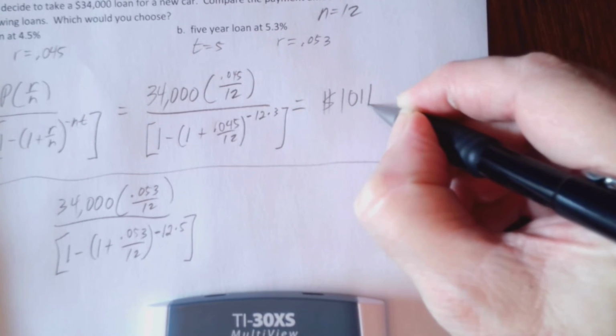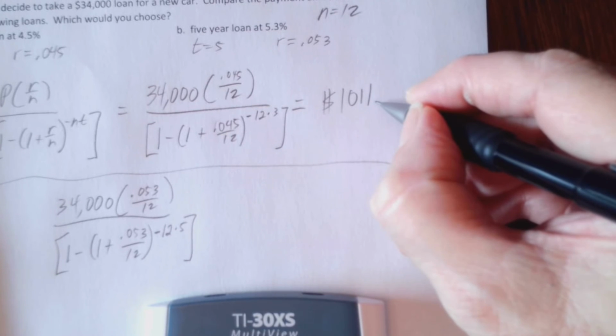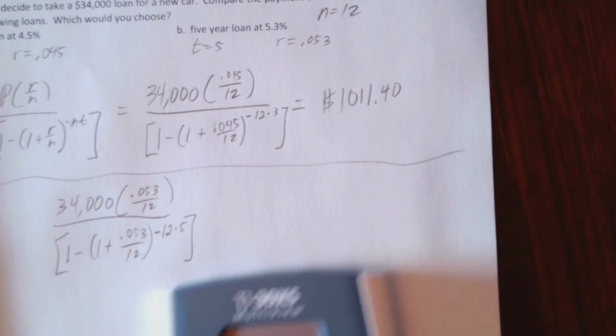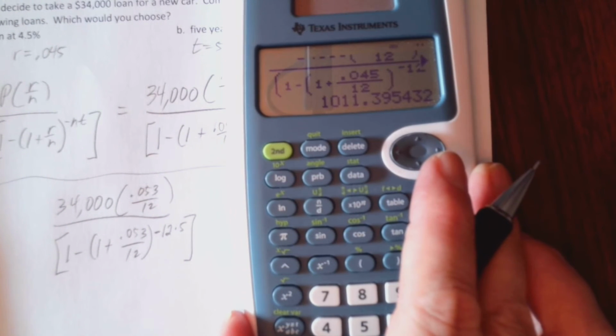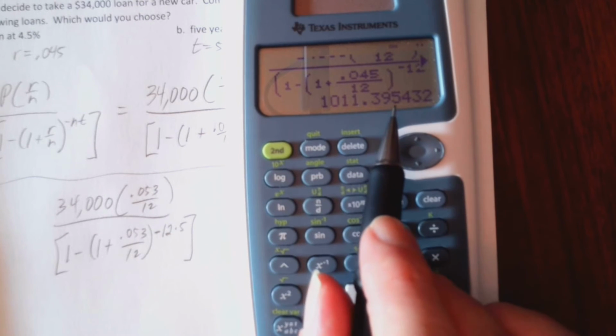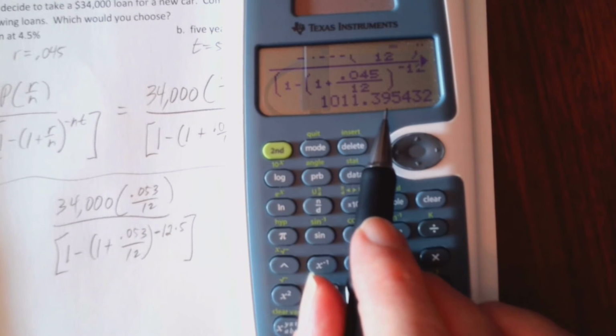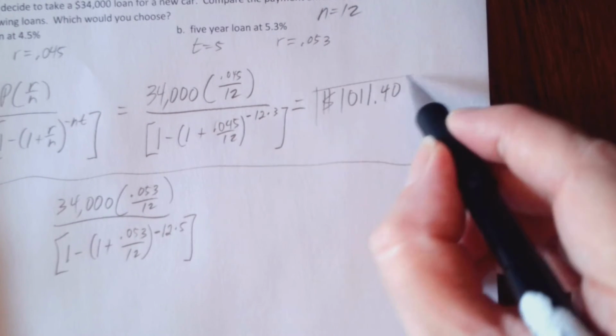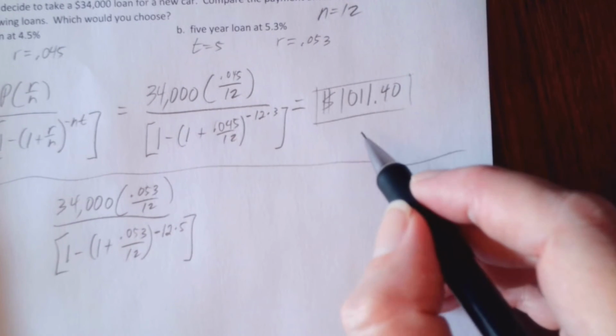All right, so let's go ahead and see what our monthly payment's going to be there. $1,011, and it didn't really say whether to round or not. We'll just go ahead and round it to 40 cents. If you round that to the nearest cent, it's going to make that 9 move up, which will cause this to be a 4. It'll be 40 here. And so that's our monthly payment if we do the 3-year loan.